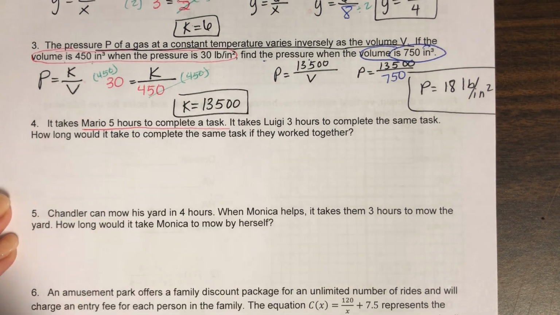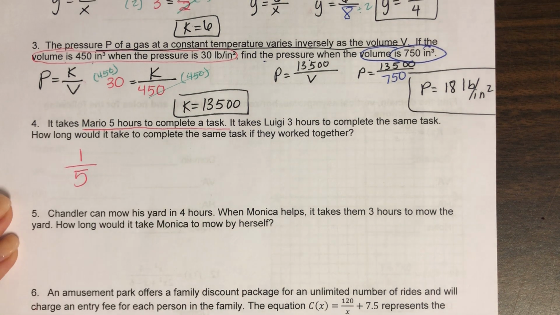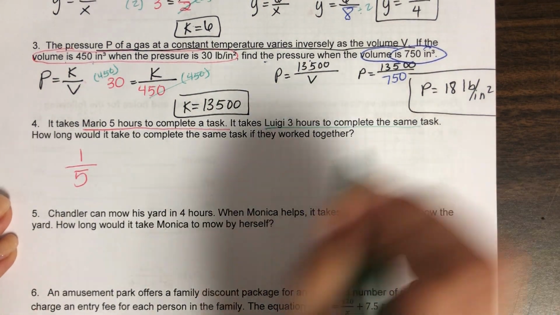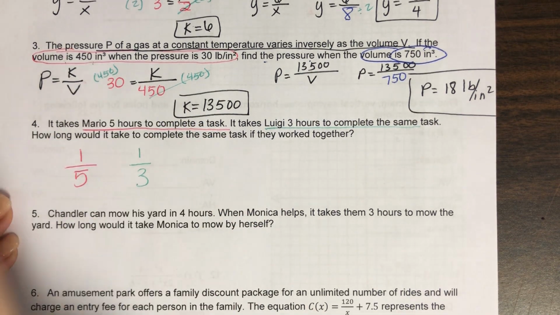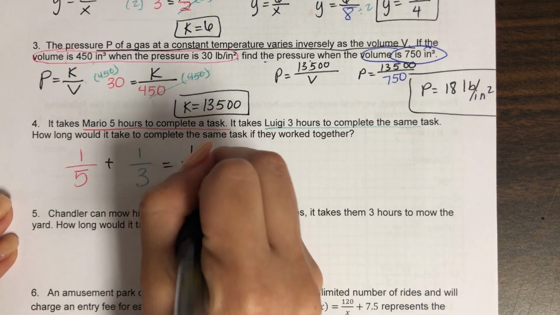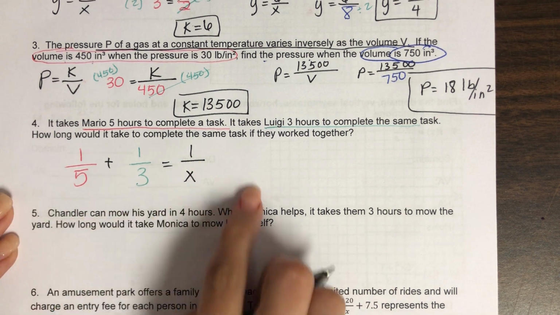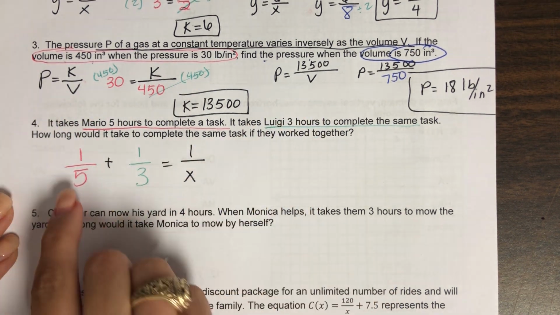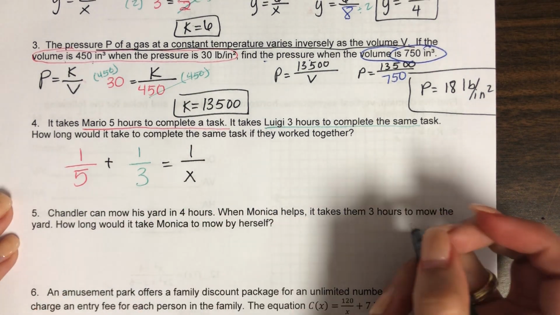Mario takes 5 hours to complete a task. So for one task, it takes him 5 hours. For Luigi, it takes him 3 hours to complete this task. I want to know how much it would take if they were to work together. This x is them working together. This is what I want to find out. This one is this one task. These values down here are the times, so the hours.